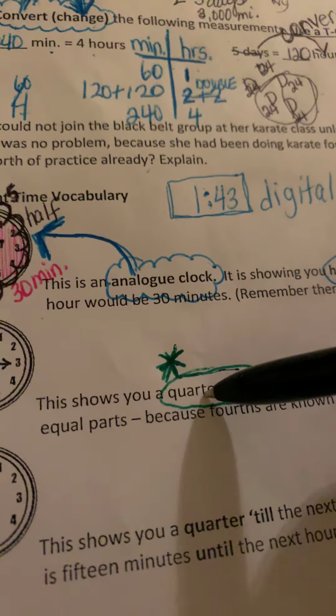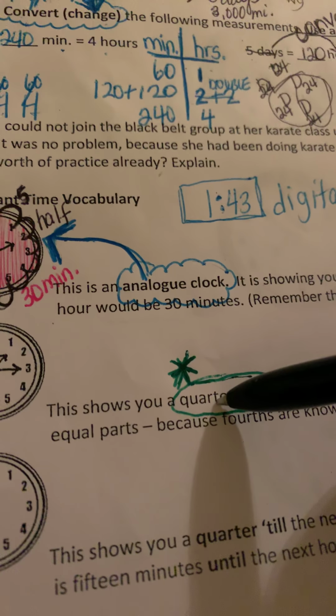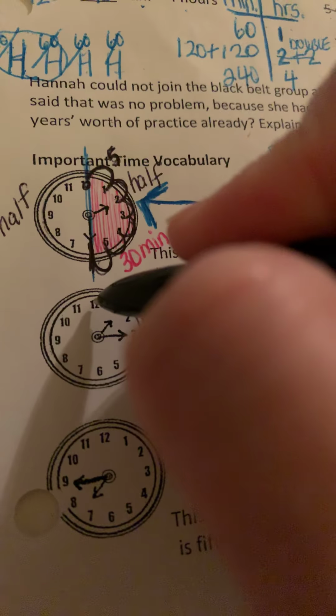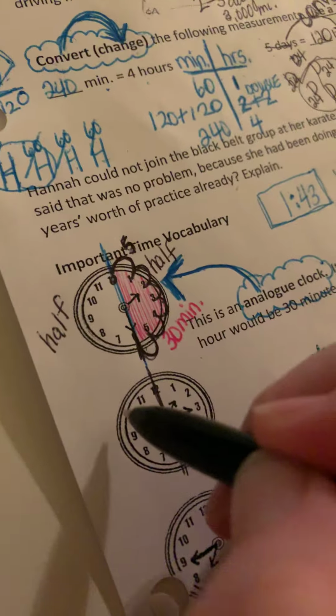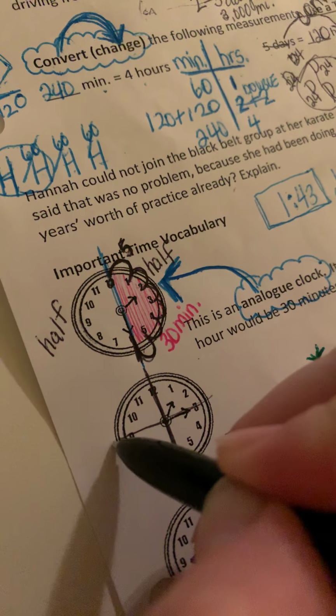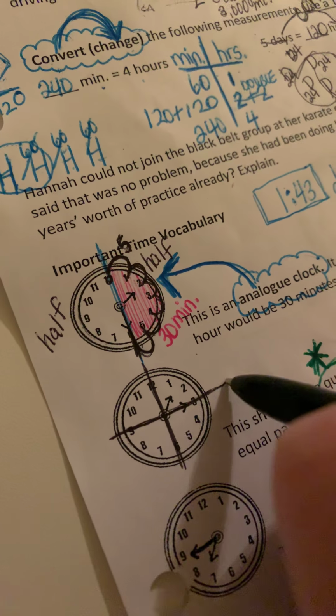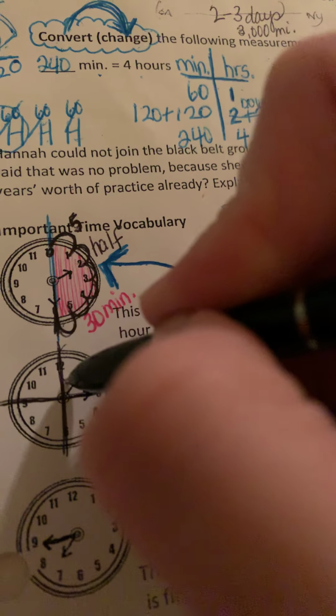Let me ask you this. How many quarters make a dollar? 4. All right. So what you have to break a clock into is 4 parts. There's half. And then you're going to go across like this. And then here's what I like to do. That's 1 quarter, 2 quarters, 3 quarters, 4 quarters.